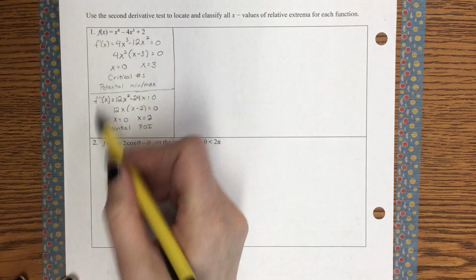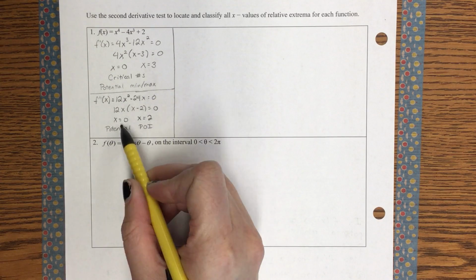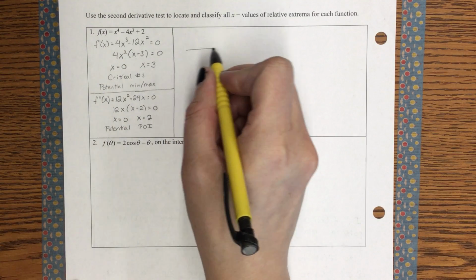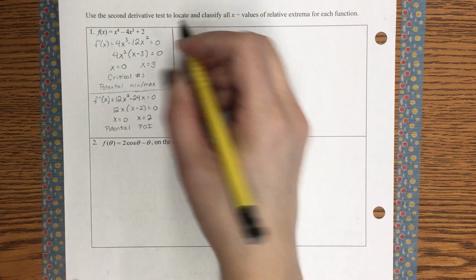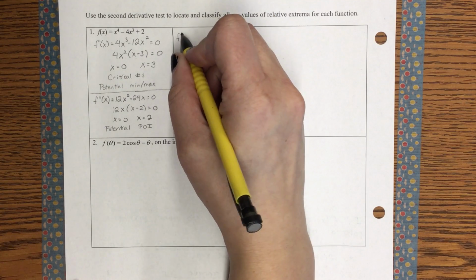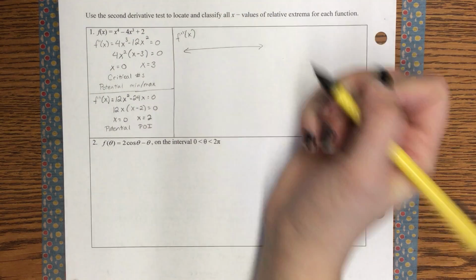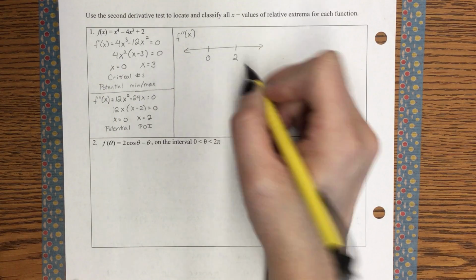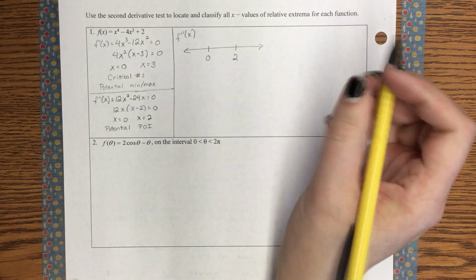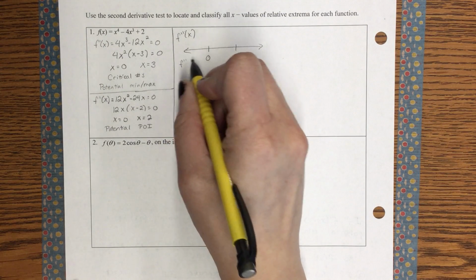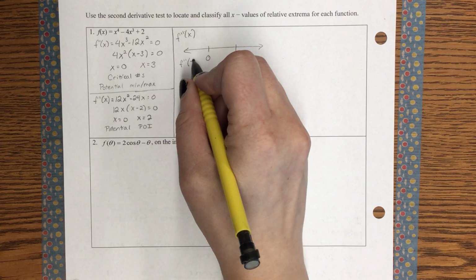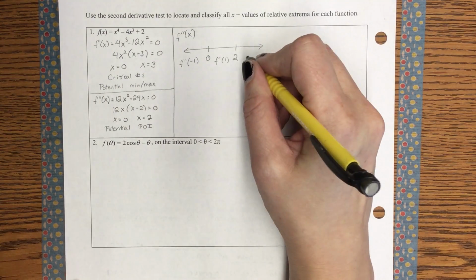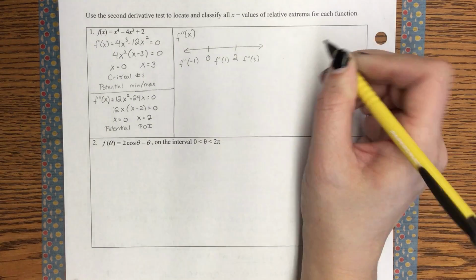All right, so we found all of our important numbers. Let's use 0 and 2 on our second derivative chart. So we're going to make a sign chart with the second derivative, f double prime of x. Our two potential points of inflection are 0 and 2, so those are the only two numbers that actually get marks on here. We need f double prime of, let's pick negative 1, f double prime of 1, which is between 0 and 2, and how about f double prime of 3?